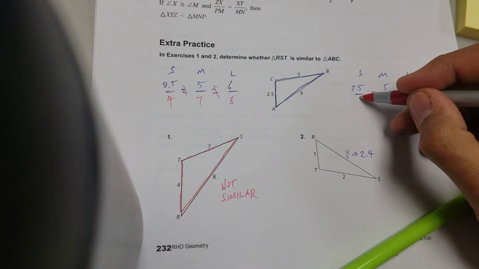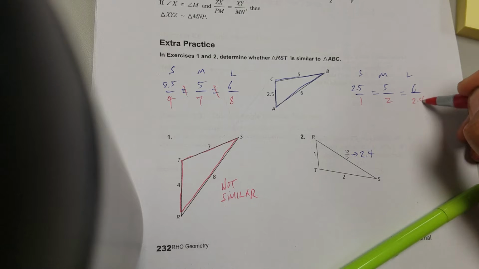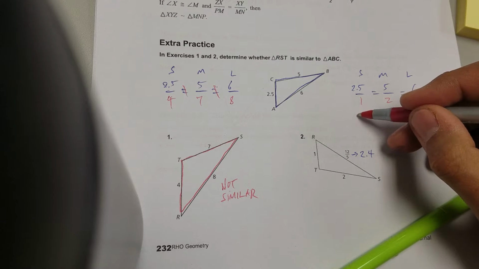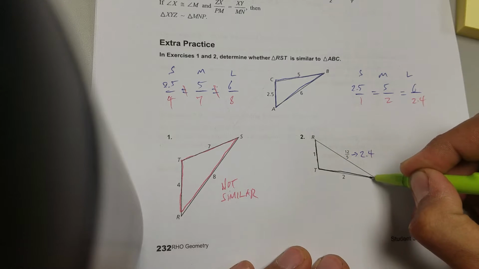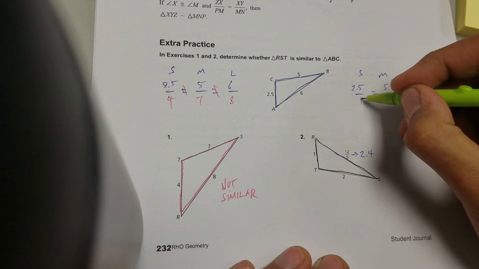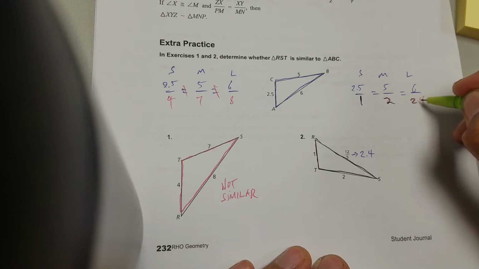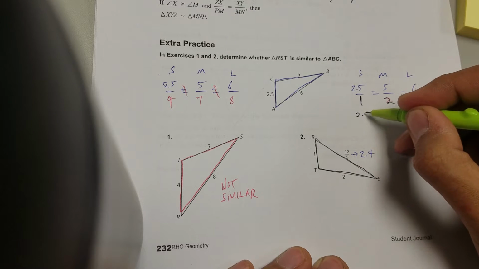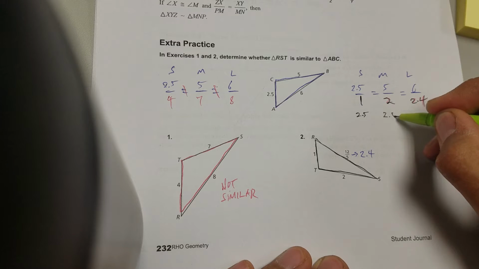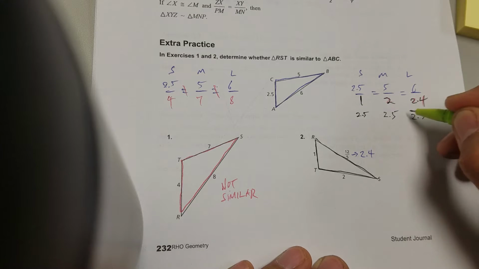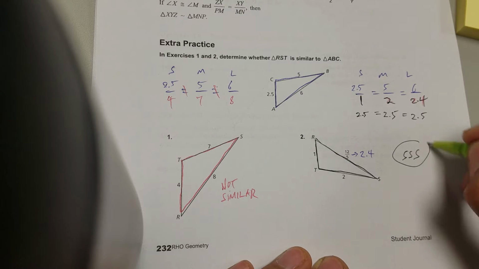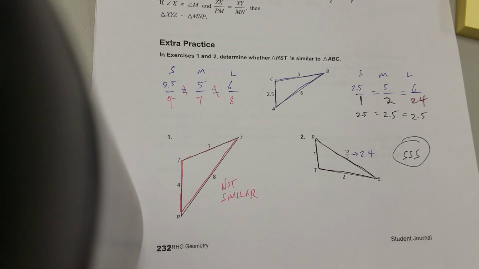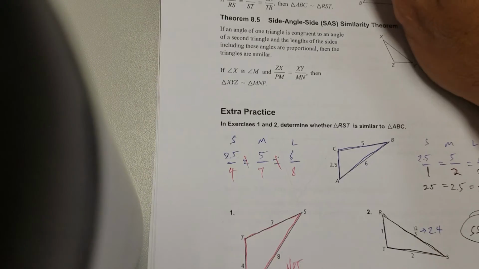Over here, 1, 2, 2.4. 2.5 divided by 1. Oh, I meant to change colors. So this is going to be the black one. So 1, 2, 2.4. This is 2.5. 5 divided by 2 is 2.5. 6 divided by 2.4 is 2.5. So these are all equal, which means it is side-side-side similarity. Okay, I'm going to get the back of this page, and I'll end this video.